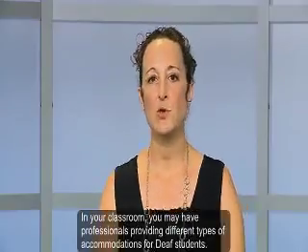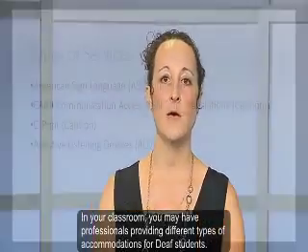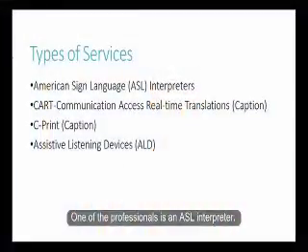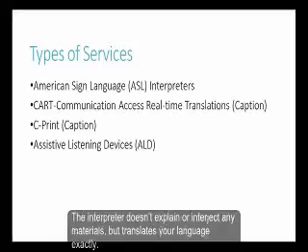In your classroom, you may have professionals providing different types of accommodations for deaf students. One of the professionals is an ASL interpreter. This is a highly trained person who will translate your words into ASL. The interpreter doesn't explain or interject any materials, but translates your language exactly.